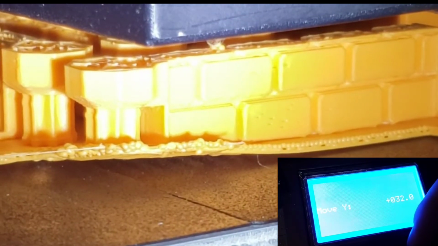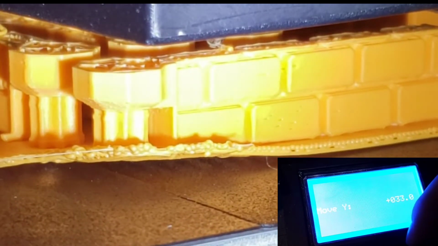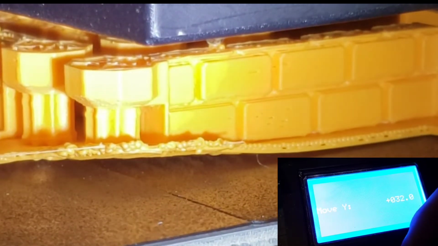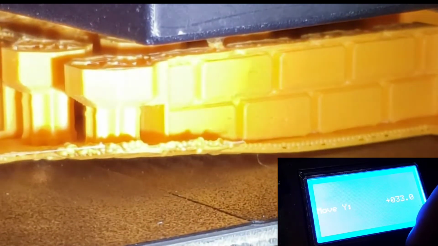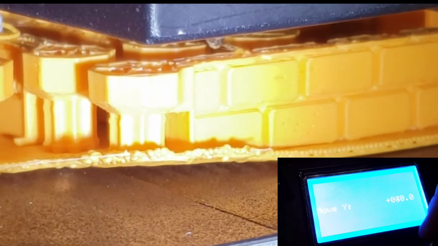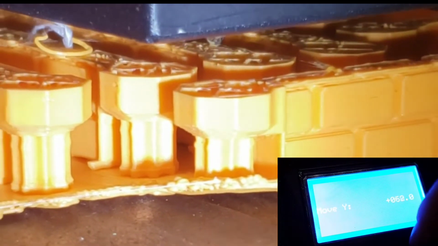Like that guy right there, if I were to print down at this height, this guy's going to get hit. So I think I may have to try and just go up one layer.